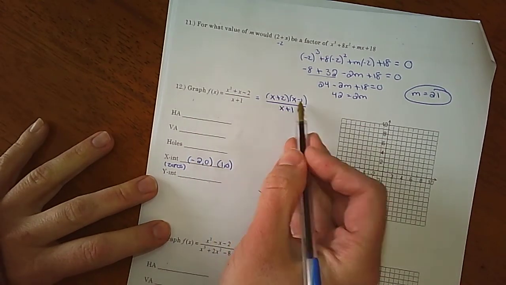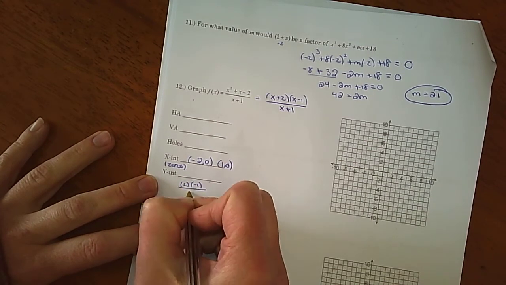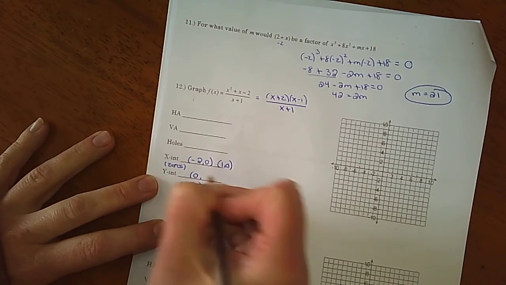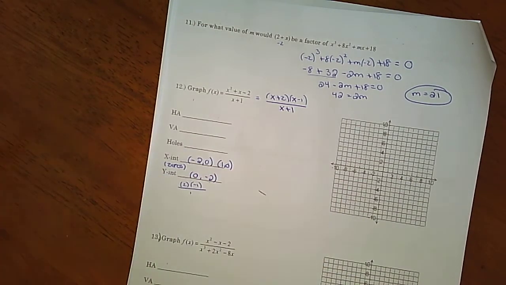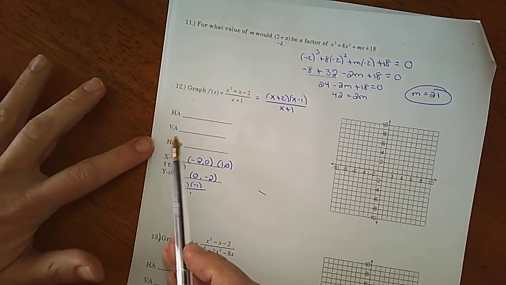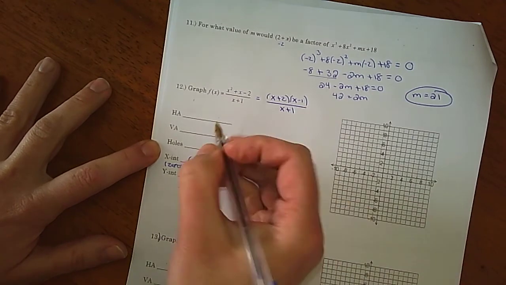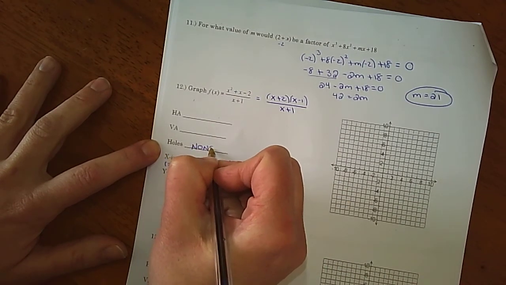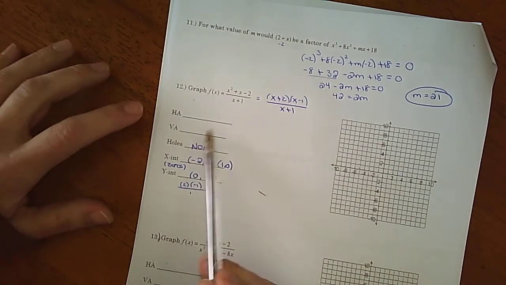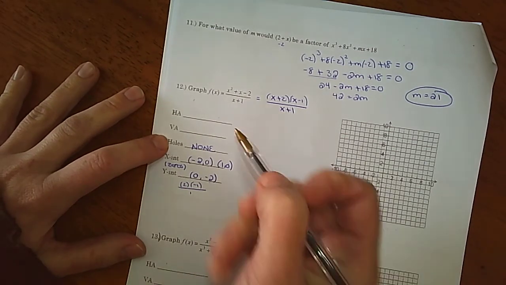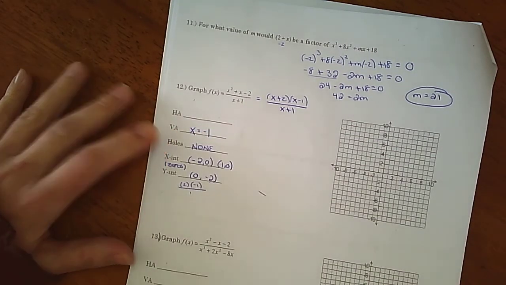Y-intercept means plug 0 in for x. So that makes 2, -1 over 1. So that means when I plugged in 0, I got -2 as an answer. I always like to do those first. Now, holes. Does anything cancel off here? No. So it means there's going to be none as far as holes go. Vertical asymptote means what makes the denominator 0? That'll be -1. So you're going to write x equals -1.